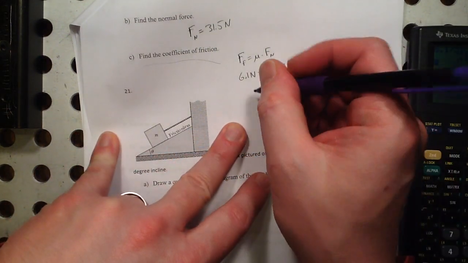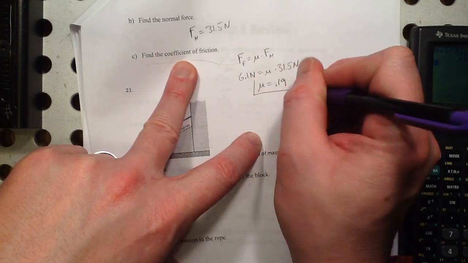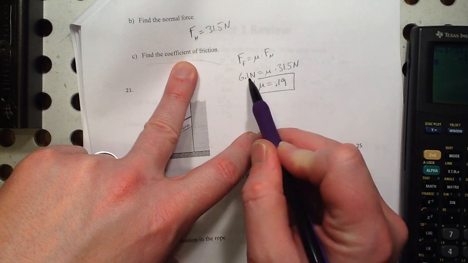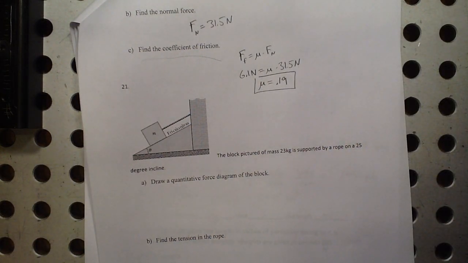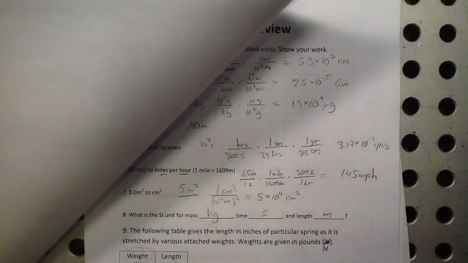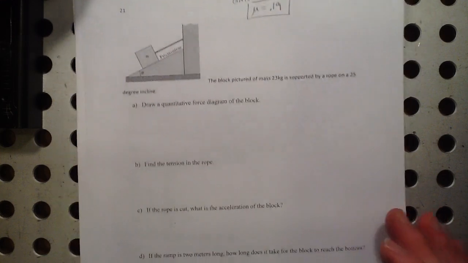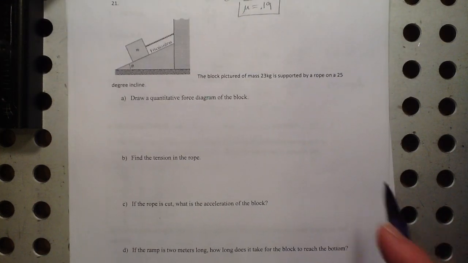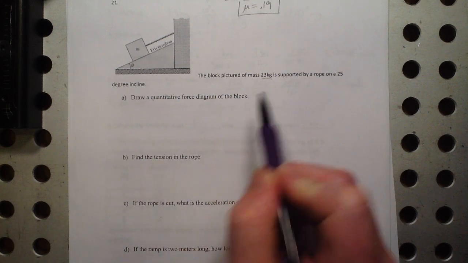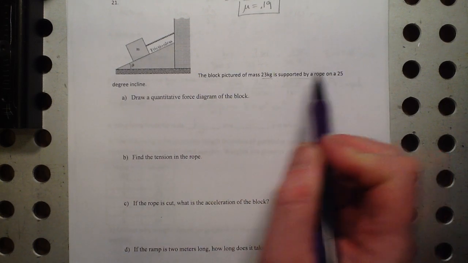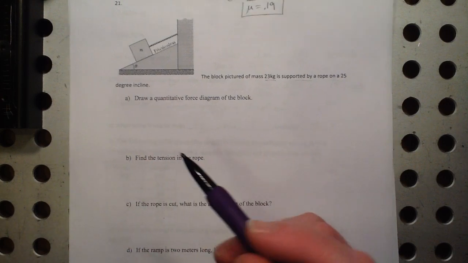All right, here we go, last problem. The block pictured of mass 23 kilograms is supported by a rope at a 25-degree incline. Draw a quantitative force diagram of the block. Well, let's just note here that it's not moving, right? It's suspended by the rope there, and this is frictionless. So let's see, that means the forces have to be balanced.